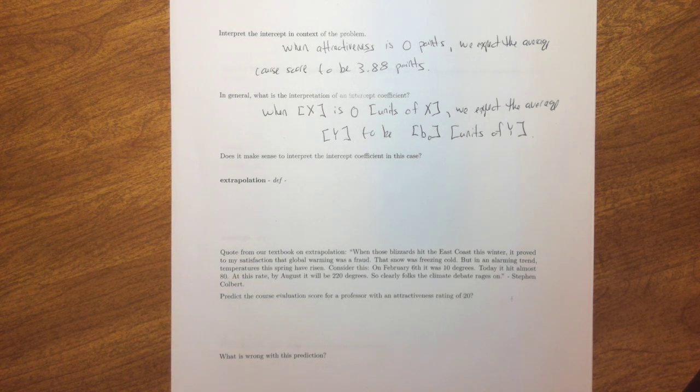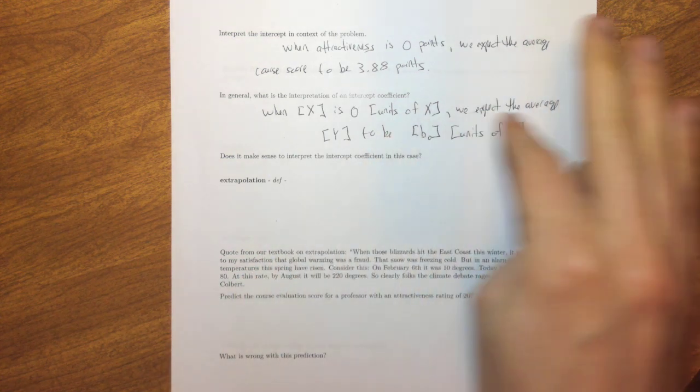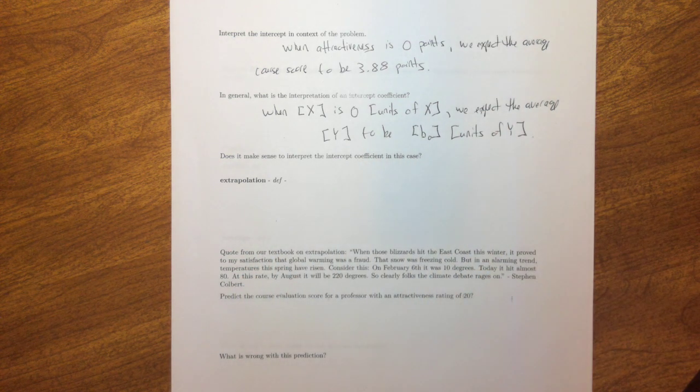All right, so we'll pick up next time talking about extrapolation and talking about r squared as well. If these interpretations are rough at first, don't worry, you'll get some practice on the handout, and they will definitely get easier with time.